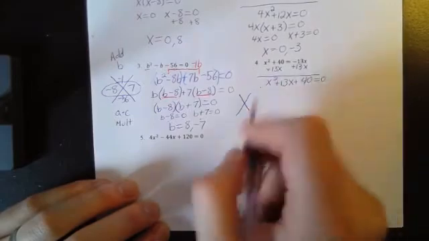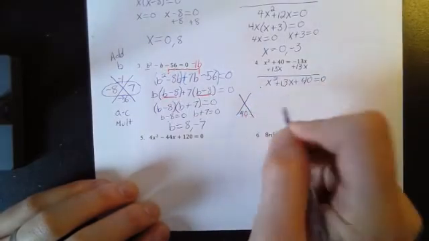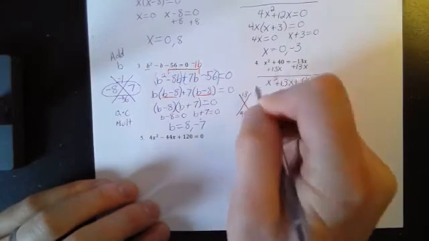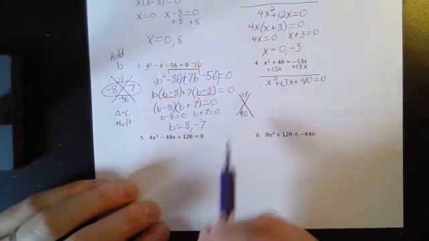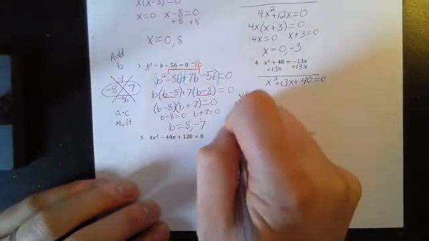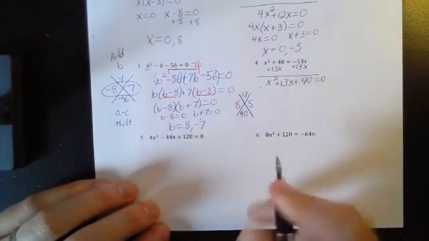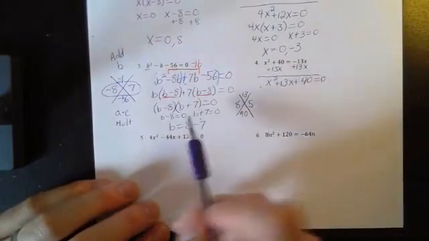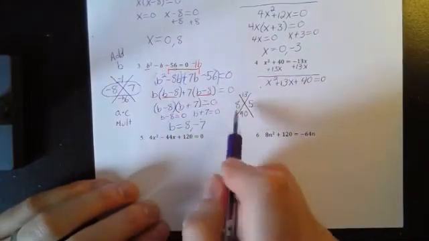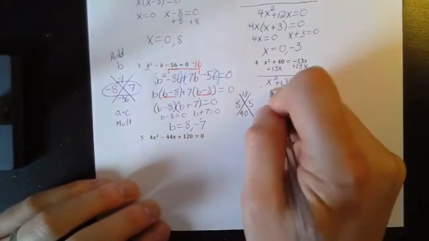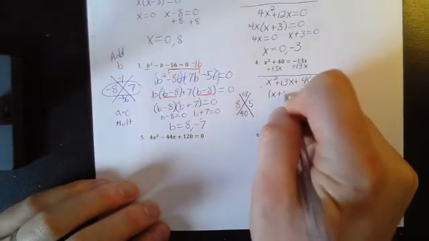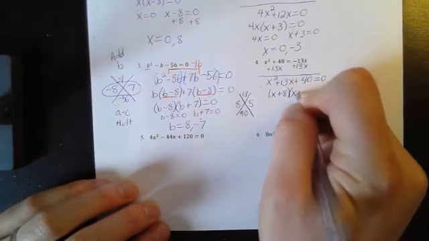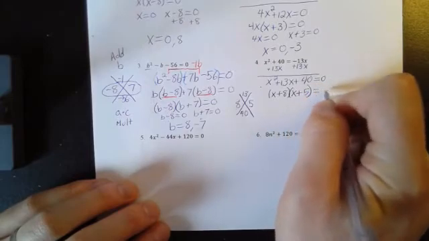So 1 times 40 is 40. 13 is your b value, so we need two numbers that multiply to 40 to add to 13. Those are 8 and 5. So now since I showed you how to go about it by grouping, feel free to do that. I'm going to jump right to what my factors are, which are 8 and 5. So we have x plus 8, x plus 5 is equal to 0.